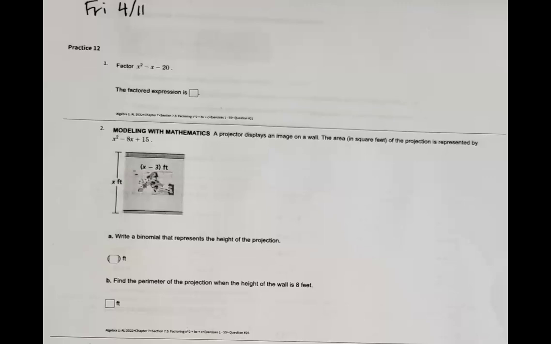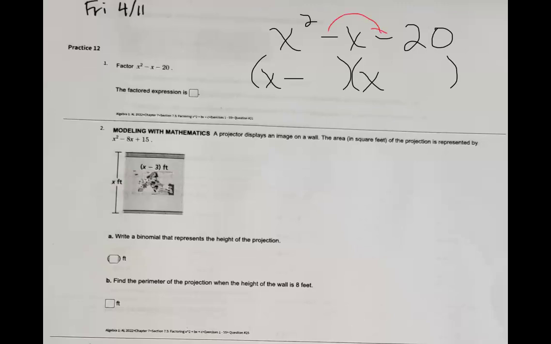If we're going to factor, let me copy it up there so we have a little bit more room. x squared minus x minus 20. Same thing we've been doing. We're going to make a little puzzle tray. We have x here, minus, and then minus times minus is plus.